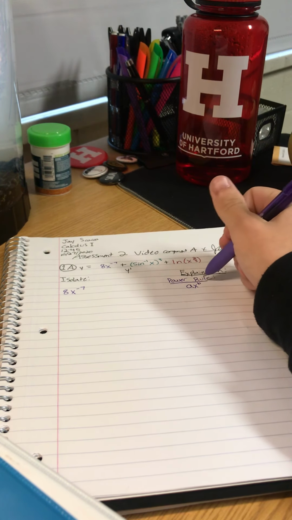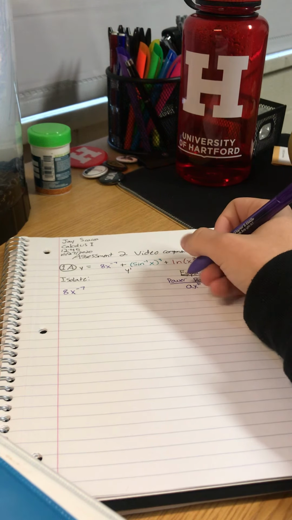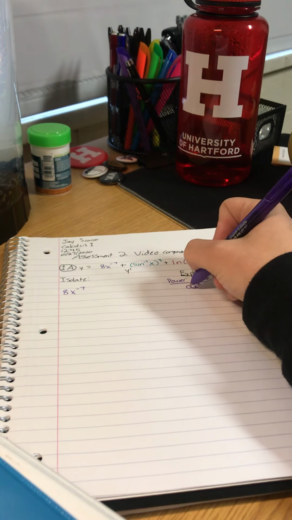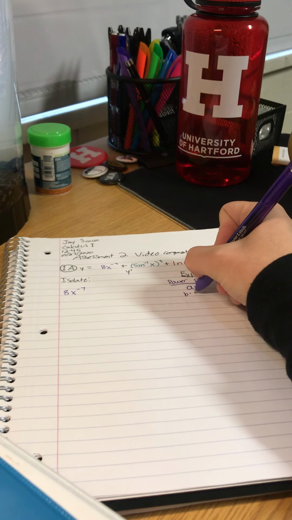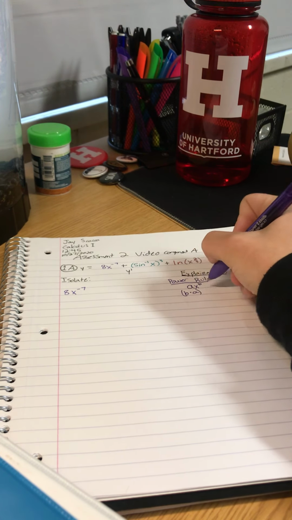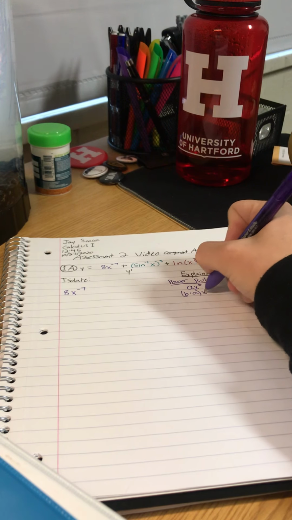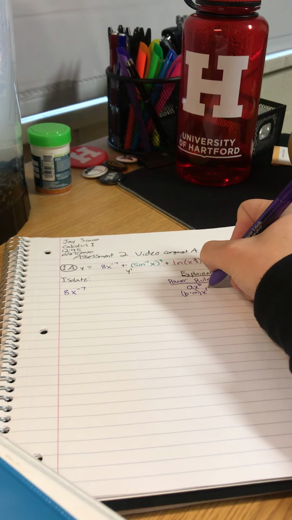X is being raised to something. So what do you do? You bring b to the front and you multiply b times a. Leave x as it is, and then you subtract b by 1.